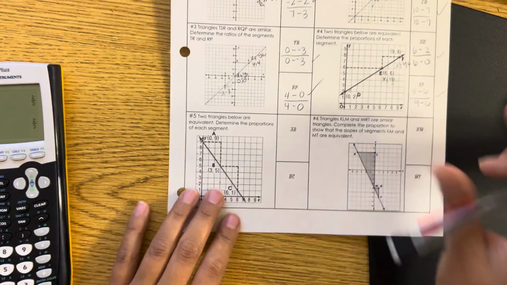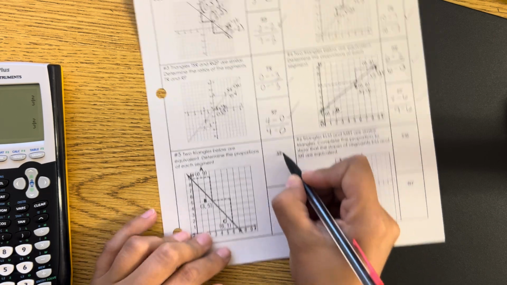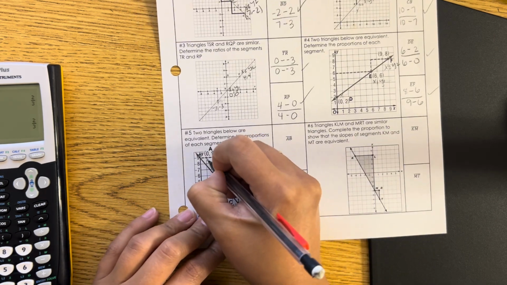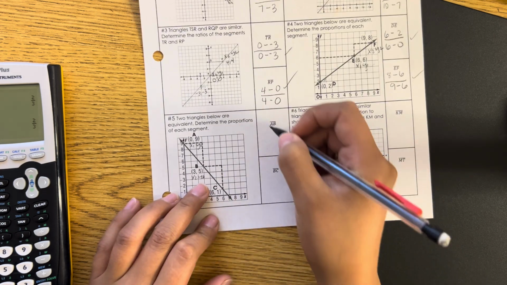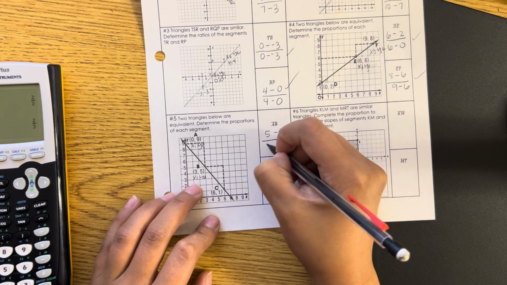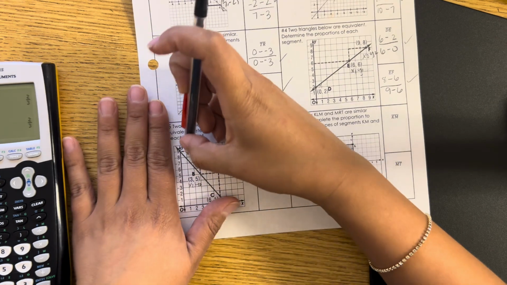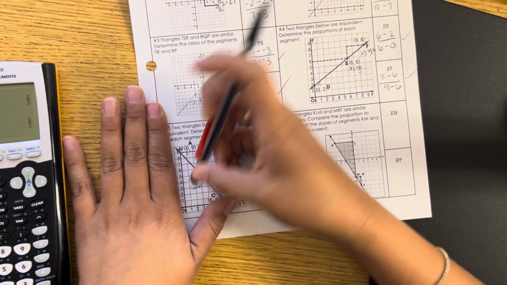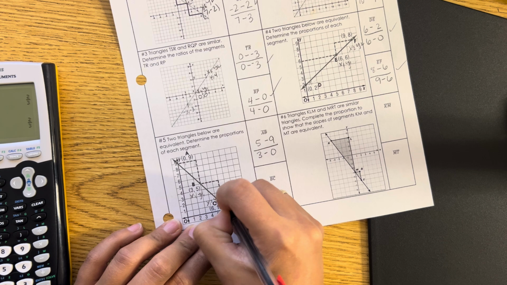Number 5. Again, 3 points here, but this time they're given to me as well. They mention A, B first. So A is x1, y1, B is x2, y2. So I'm going to do y2, which is 5, minus y1, which is 9, over x2, which is 3, minus x1, which is 0. Then BC is mentioned, so B is going to be x1, y1, and C is going to be x2, y2.